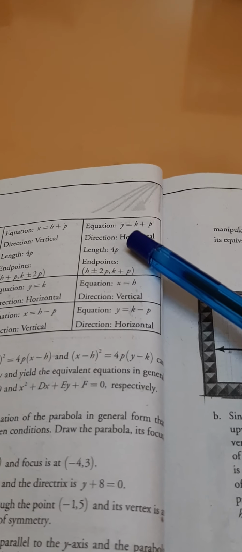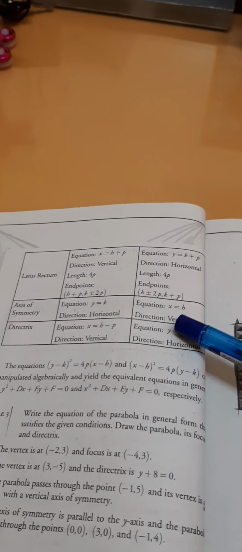So for the latus rectum, we have the equation y = k + p, and its direction is horizontal. The length is also equal to 4p, and the endpoints are the points (h ± 2p, k + p). And for the axis of symmetry, x = h, direction vertical, and for the directrix, the equation is y = k - p, and the direction is horizontal.